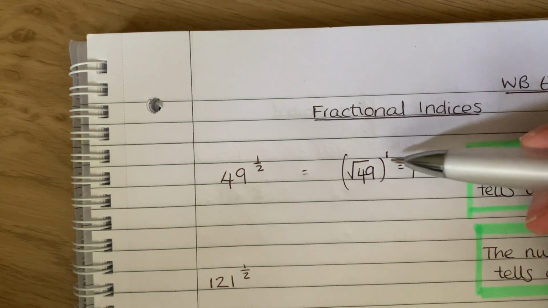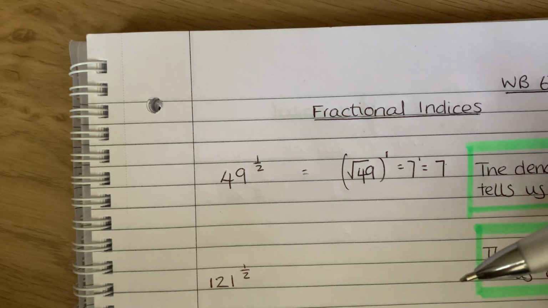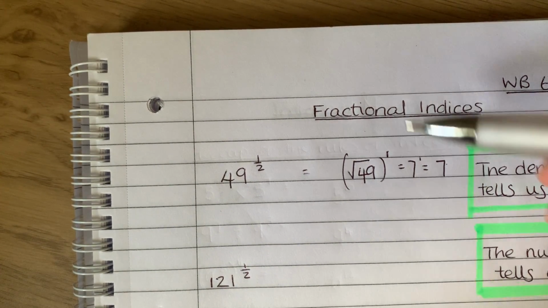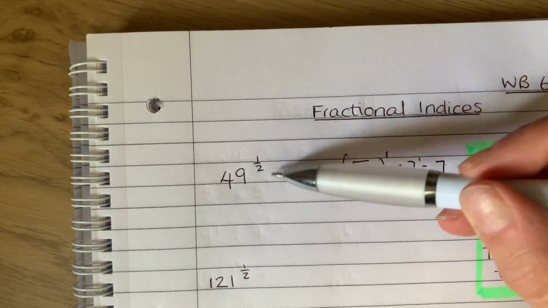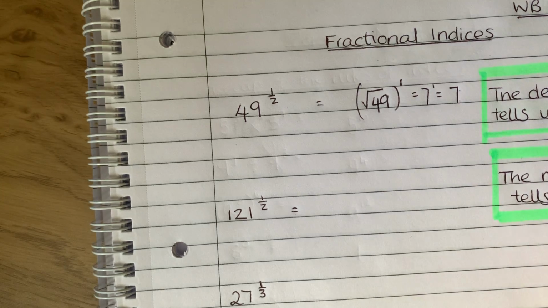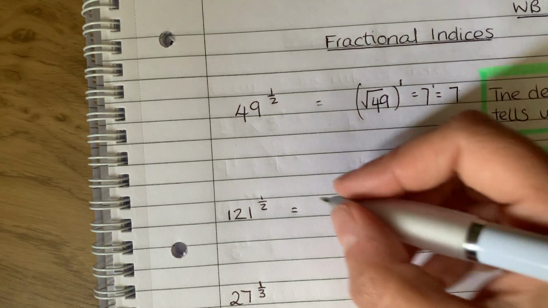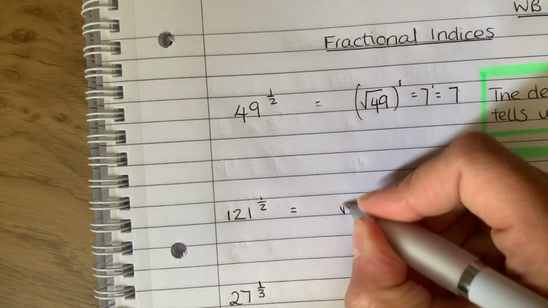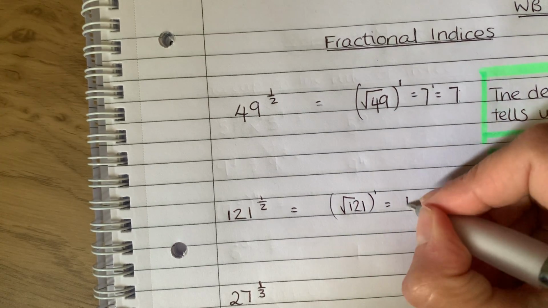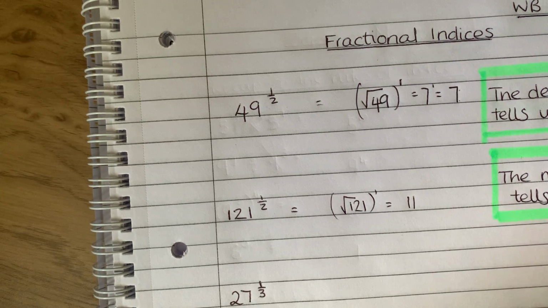Now you don't have to put this one. If it is 1, you can just leave it as the same. I'm just making a point because when we do something a little bit different, you'll see why I've done that. Okay, so 49 to the power of half is 7. Okay, so this one here, hopefully you'll probably be able to recognise this one already. So the square root of 121 to the power 1 is going to be 11. Okay, 11 to the power 1 is 11.